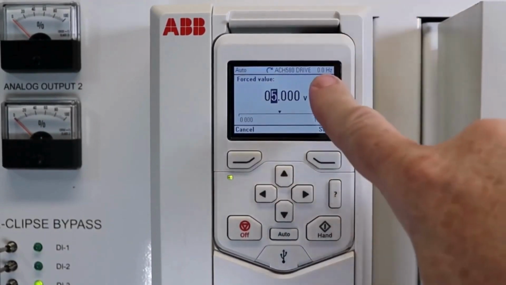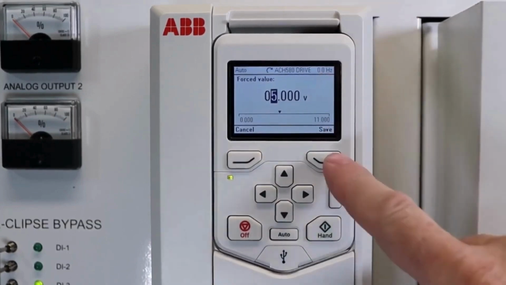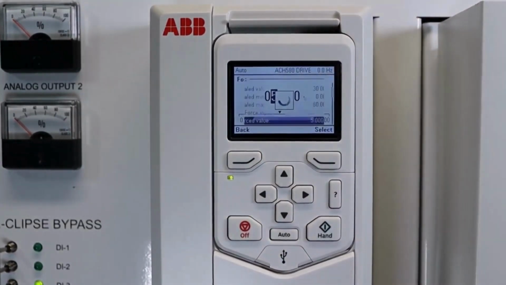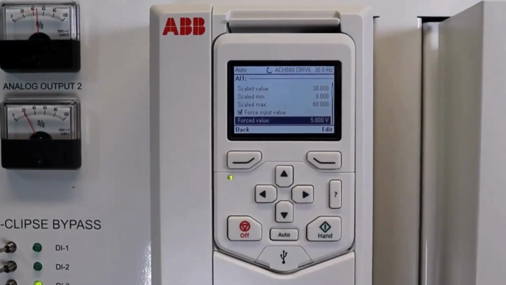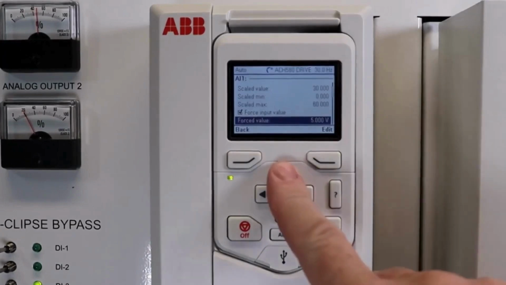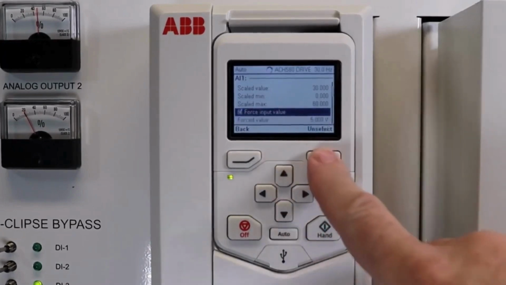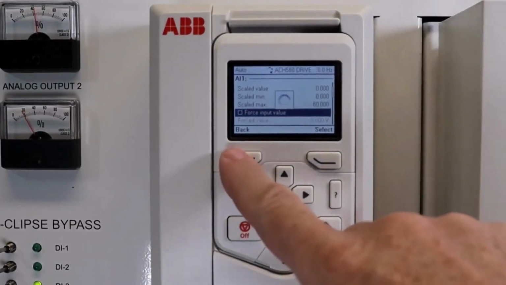Now look at my speed reference up on top. It's 0 Hertz right now. I'm going to hit save. And as far as the drive is concerned, it now has a 5 volt input on analog input 1. And we can see the drive accelerating to 30 Hertz. So at this point, I'm unselecting this because I don't want to use it.